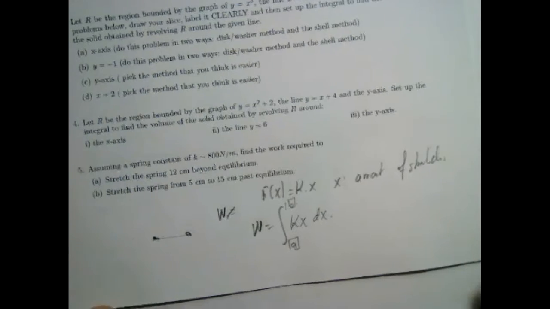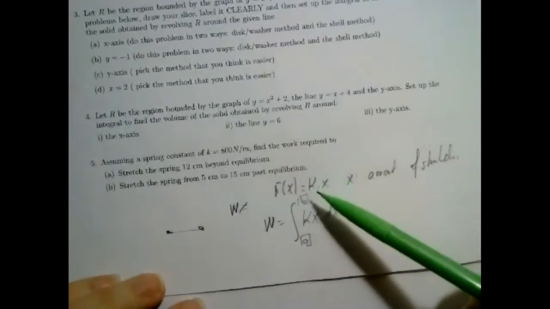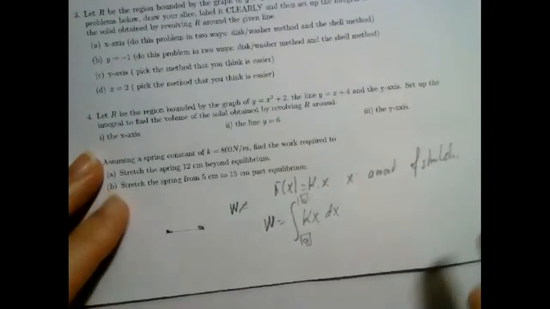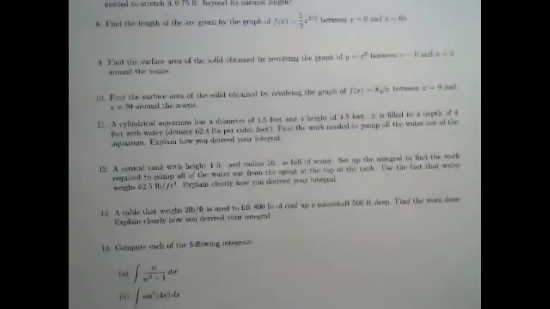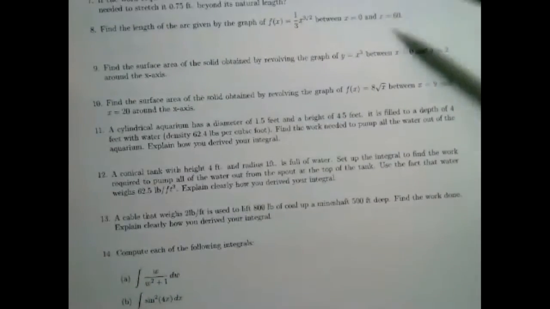And a typical spring problem, sometimes they give you the k in a very direct way, and a lot of times they don't give you the k, but you have to find the k. So that's the spring problem. They are not really hard.